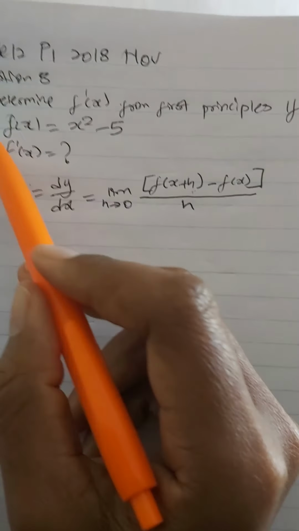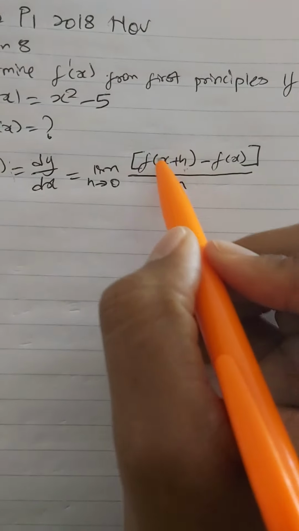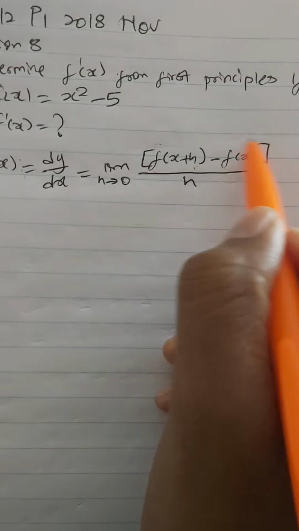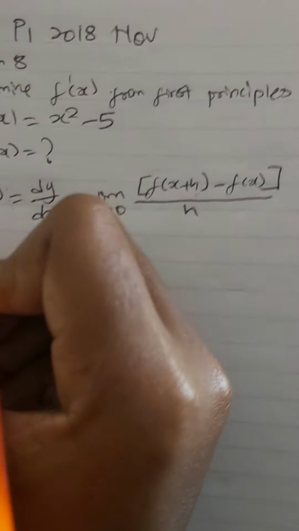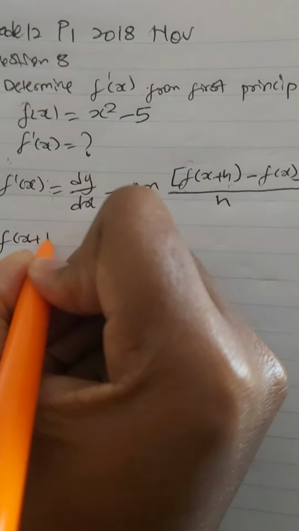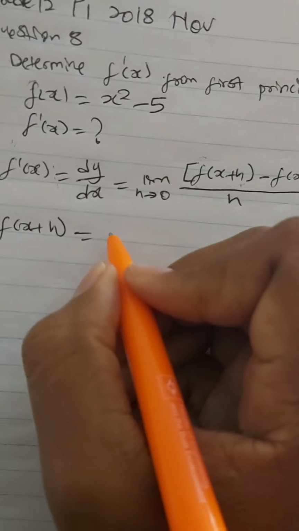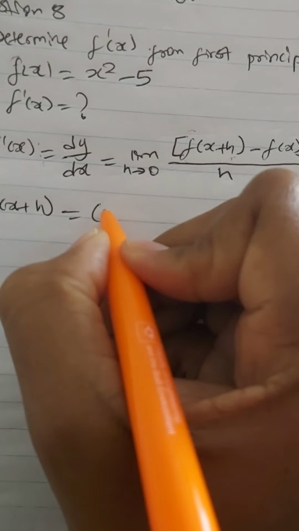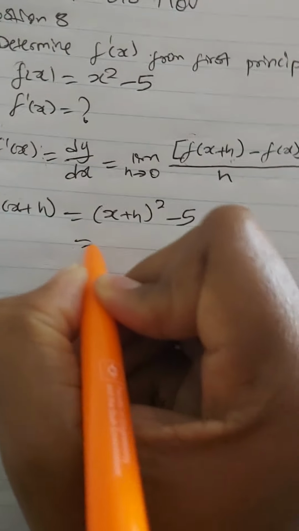So we are given f(x) is x squared minus 5. The first step you do, you determine this function, which is f(x plus h). Then this f(x) you are given already here. Once you have determined this one, then you come back to this equation. So we first determine f(x plus h). From f(x), wherever there's x, we replace it with x plus h. So we've got (x plus h) squared minus 5.